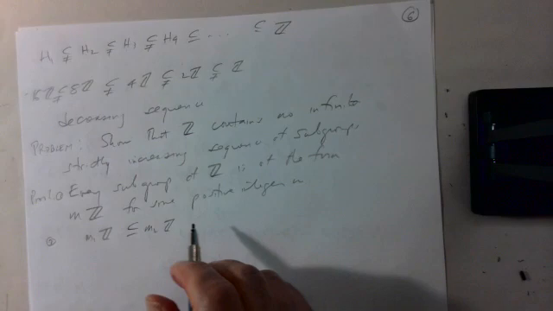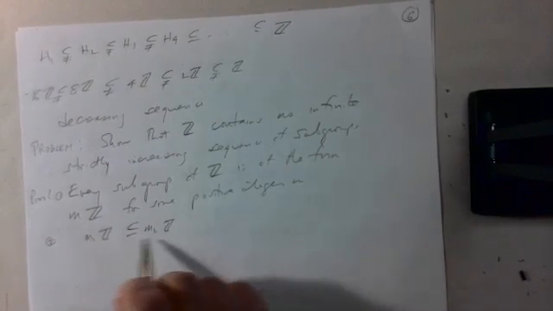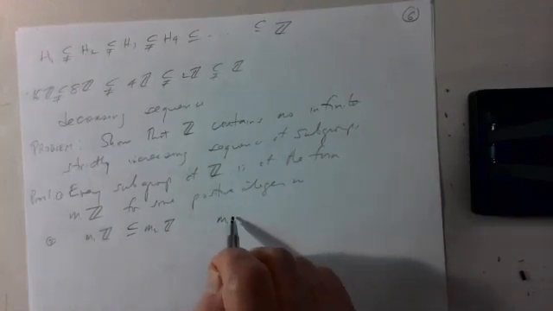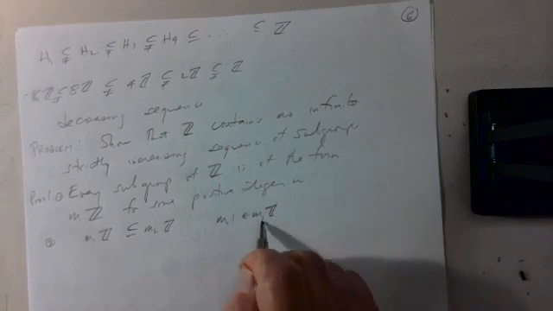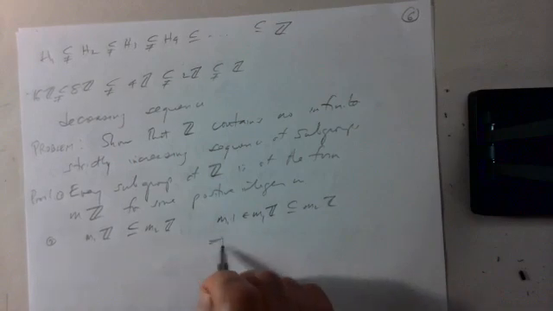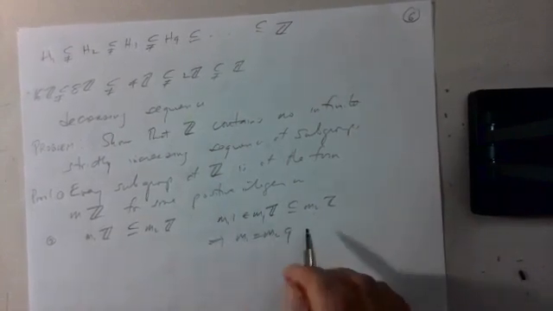M1 is an element of M1Z, which is contained in M2Z, which means M1 is some multiple of M2.